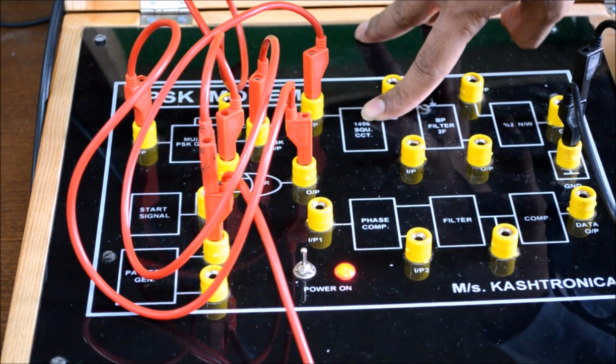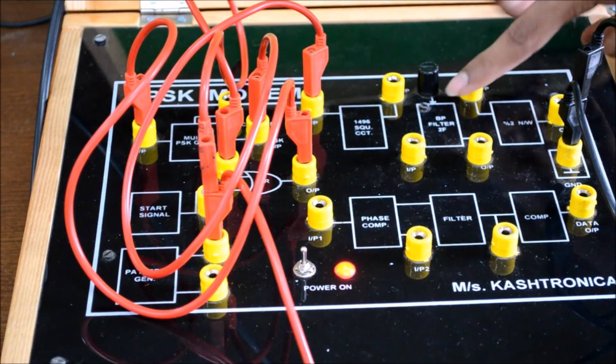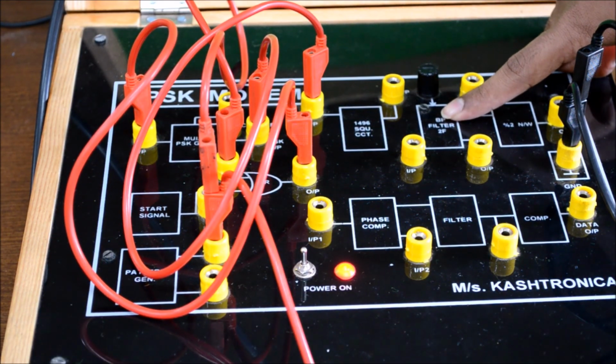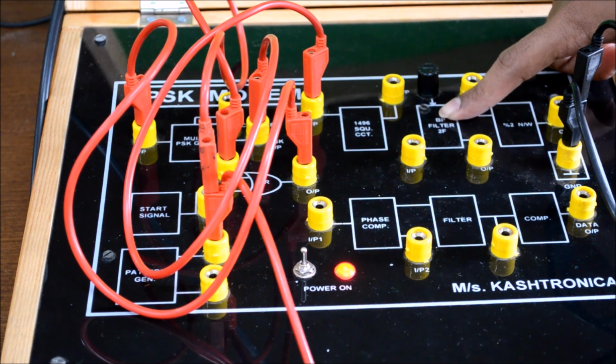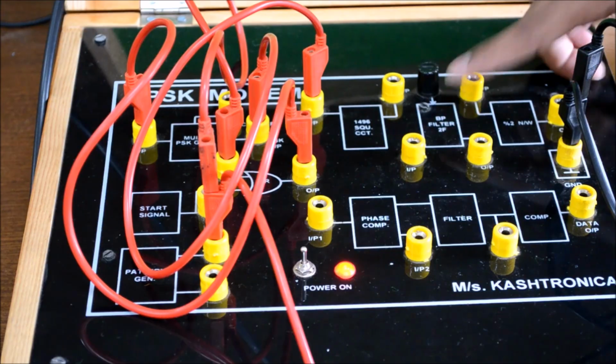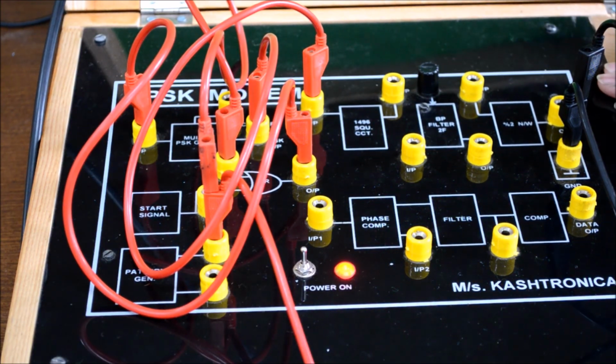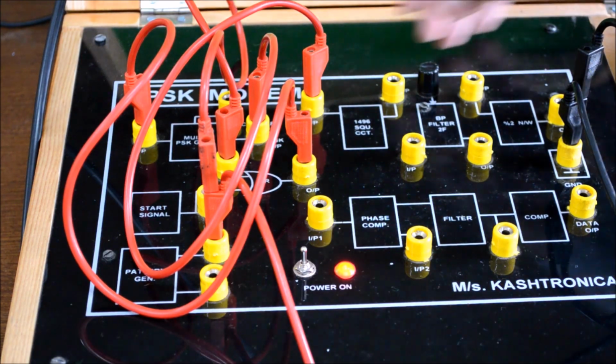Here we have a squaring circuit which will square the input signal to the power of 2. This is a bandpass filter which is centered around the frequency 2fc, that is twice the carrier frequency, and we have a divide by 2 network to divide the frequency by 2.